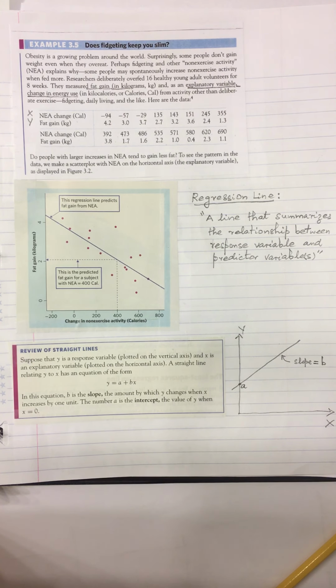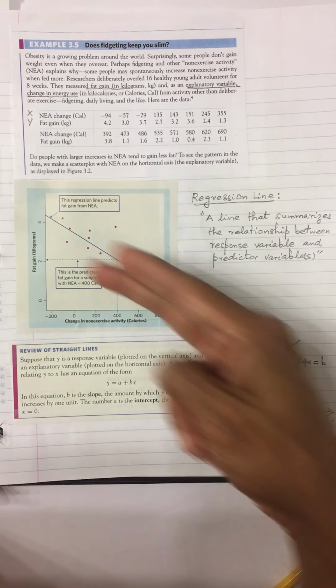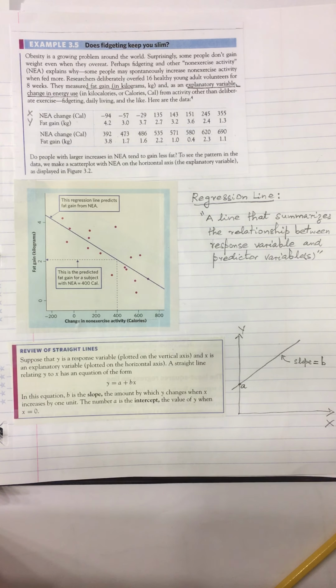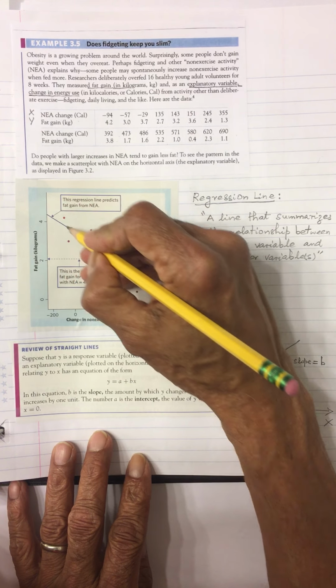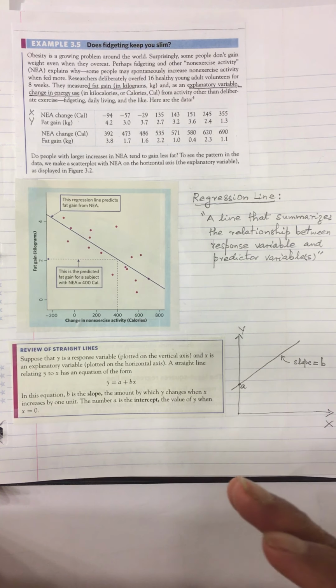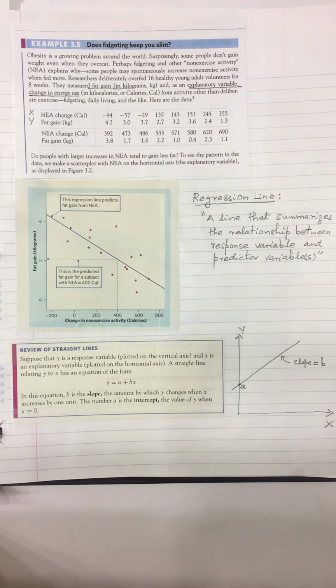That kind of line is known as a regression line. Certainly you can take a pencil and draw a straight line like that, but we need to do it in a formal way. There are many ways you can do it, but there's one method most people use.